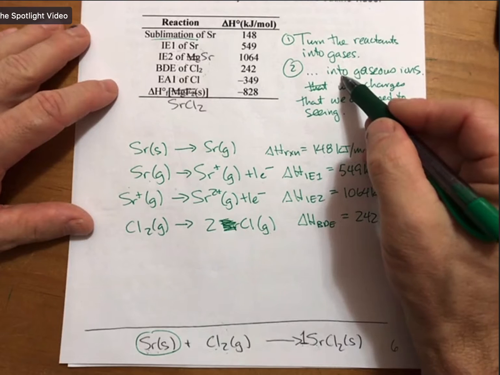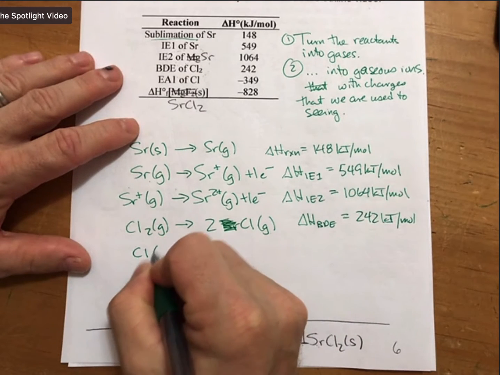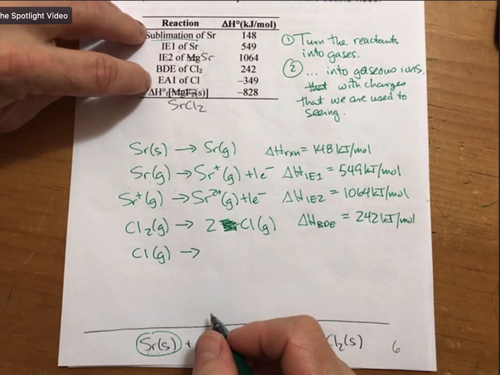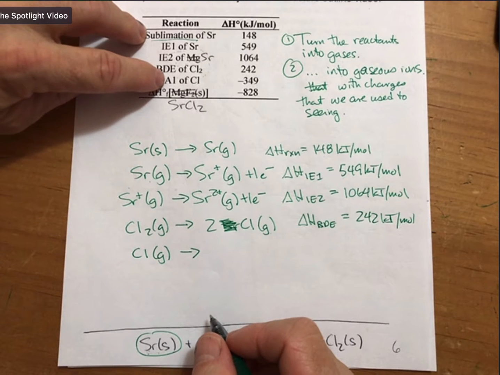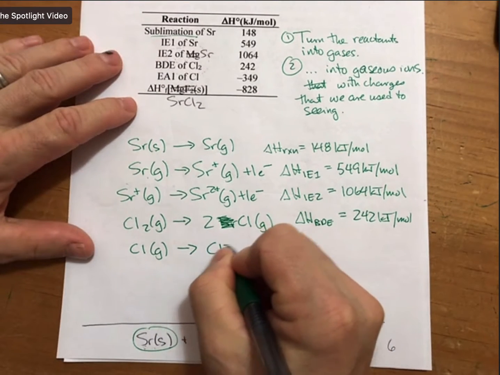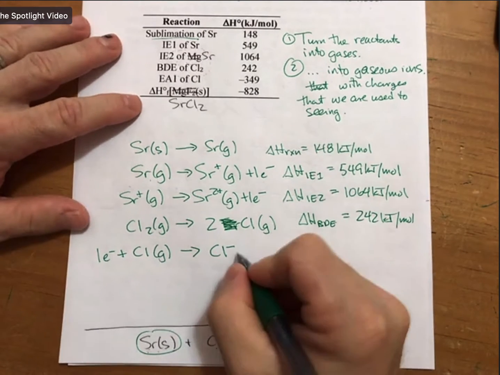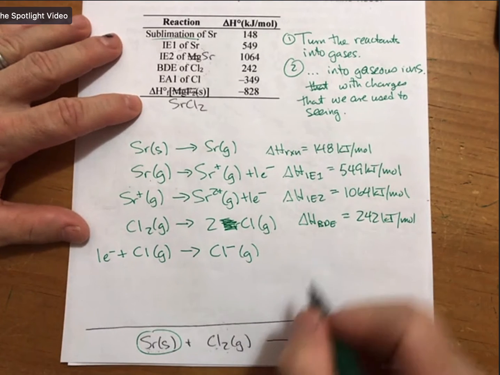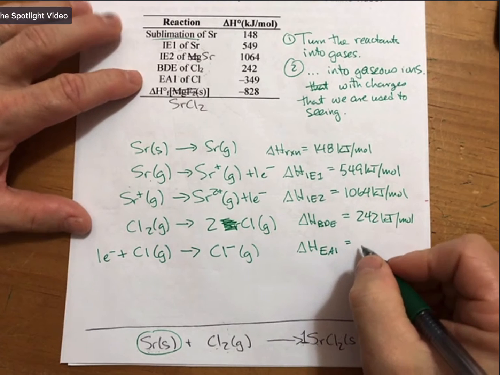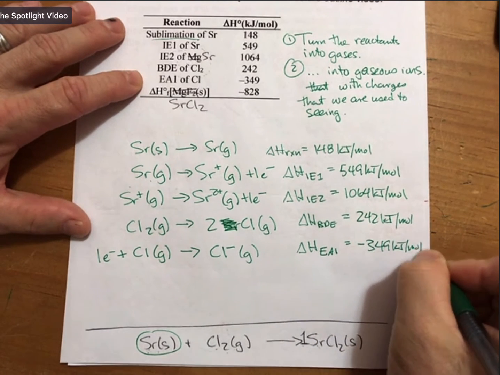Now let's turn them into gaseous ions. Adding an electron is called an electron affinity, EA. We're adding the first electron. Oh, and I need 1 electron as my reactant to do it. I get Cl minus gas. That is delta H EA1, and it is minus 349 kilojoules per mole.